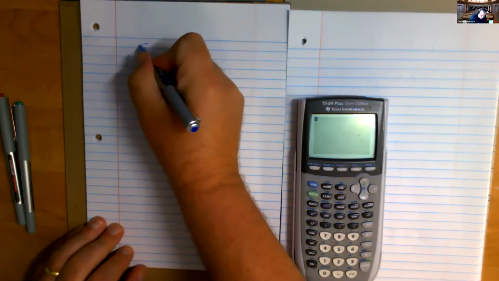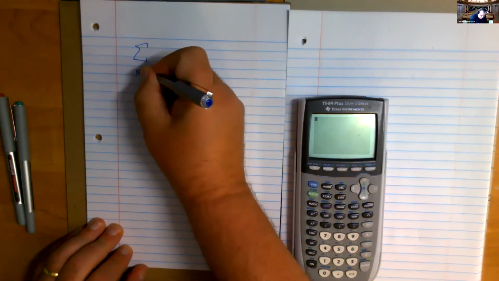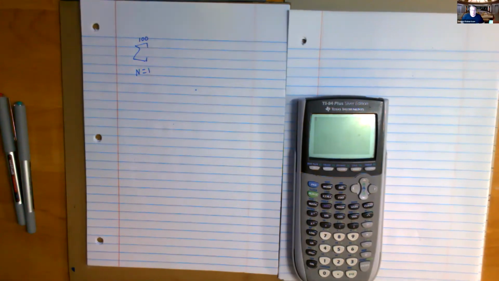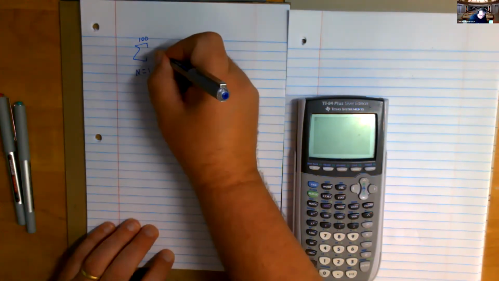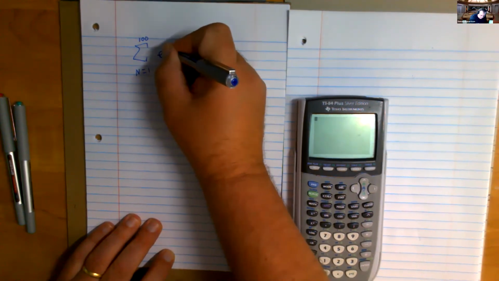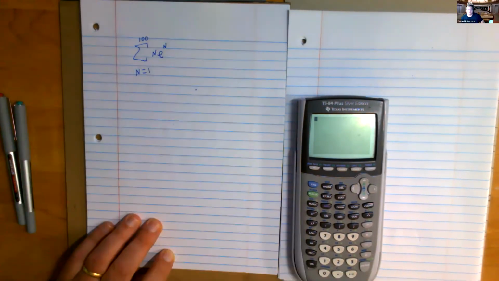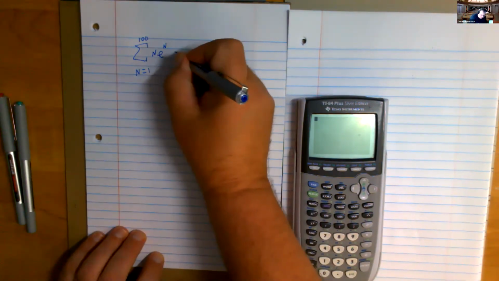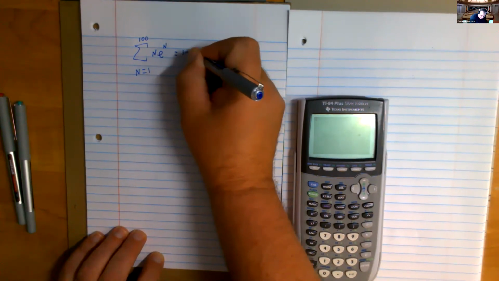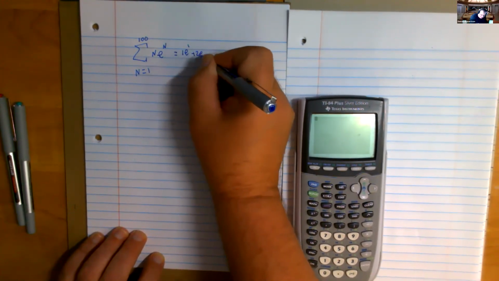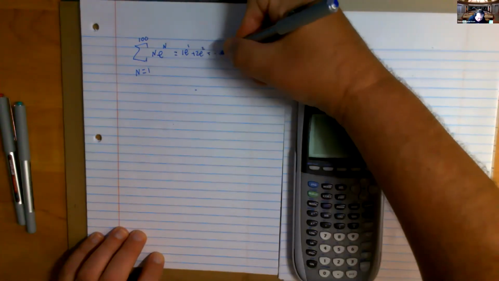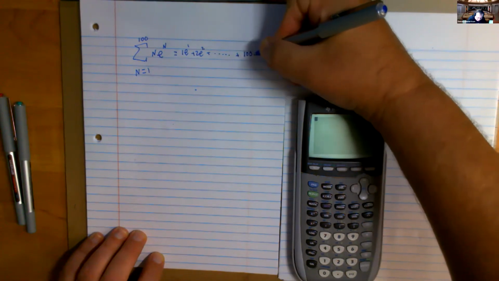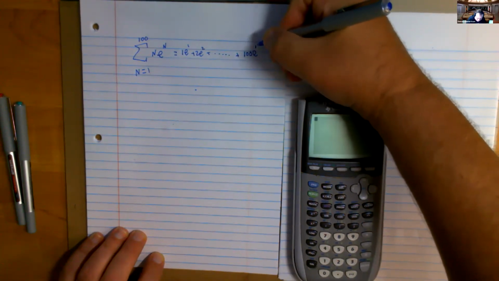So basically, we're going to look at how you do this particular sigma: the sum from n equals 1 to 100 of n e to the n. If you wanted to see what that looked like, when you plug in 1, the first term is this one, the second is this one, and you'd finish eventually with 100 e to the 100.